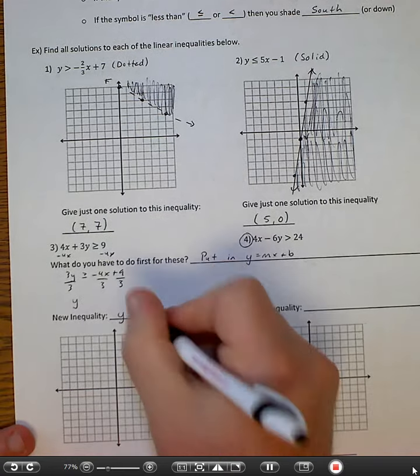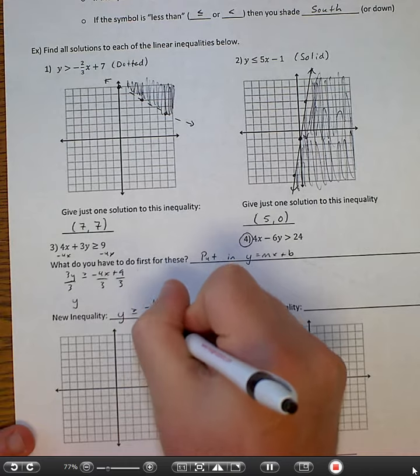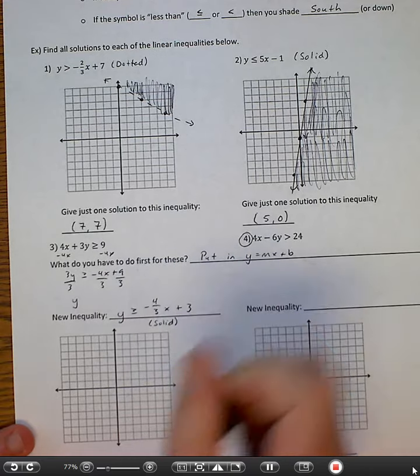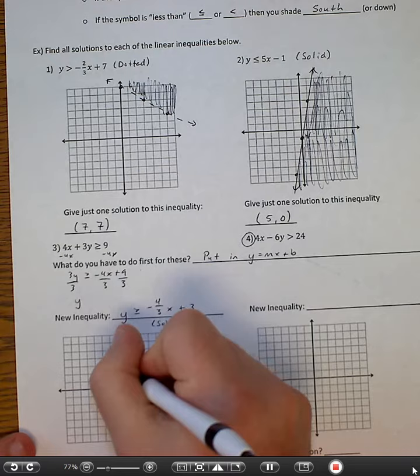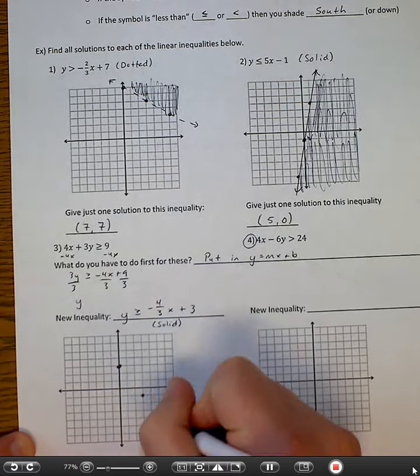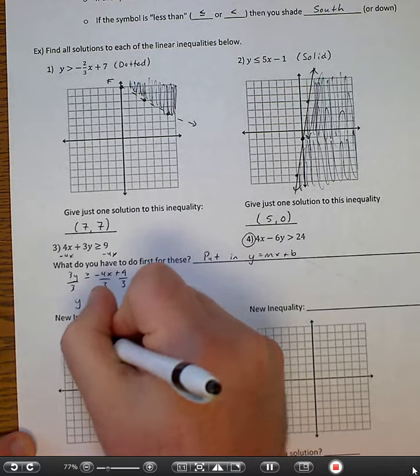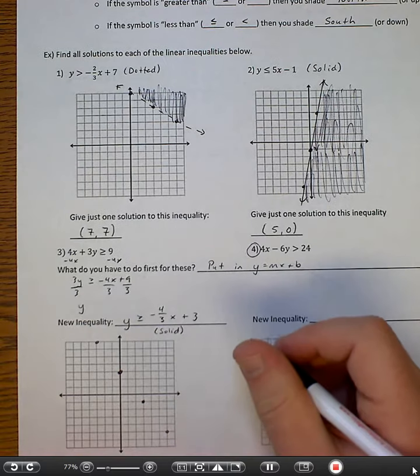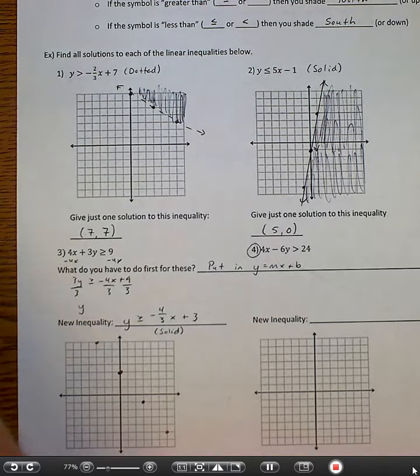It's going to be a solid line. Okay, I'm going to go up to 3, down 4, right 3, do it again, up 4, right 3. Solid line, so I'm going to go ahead and draw that with my straight edge here.